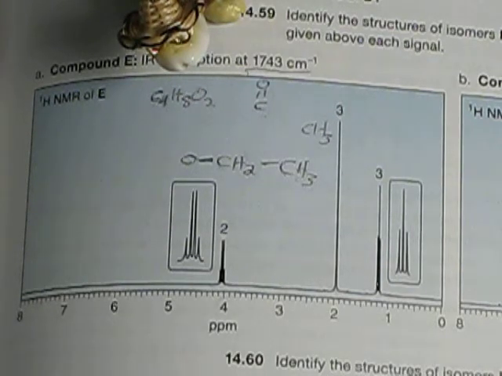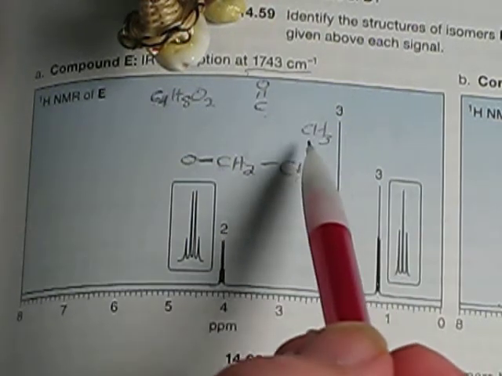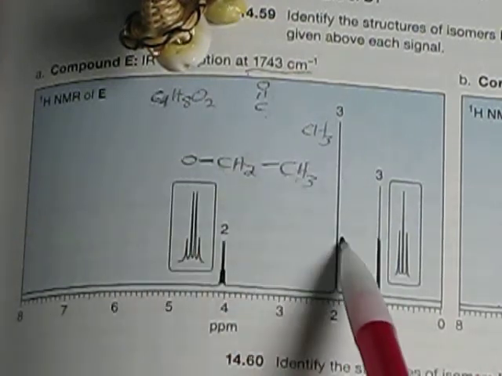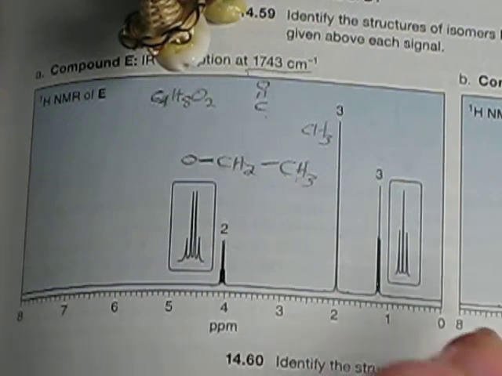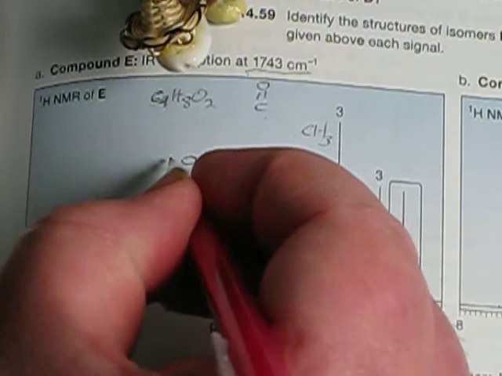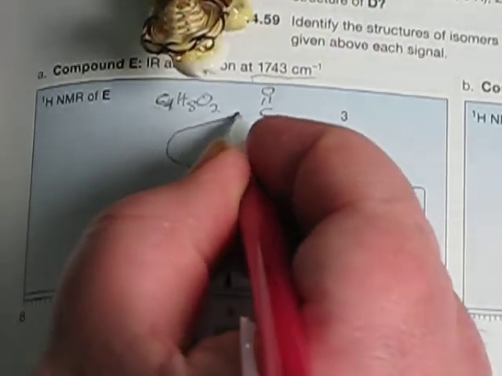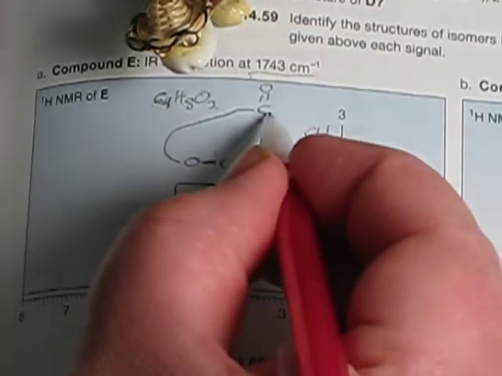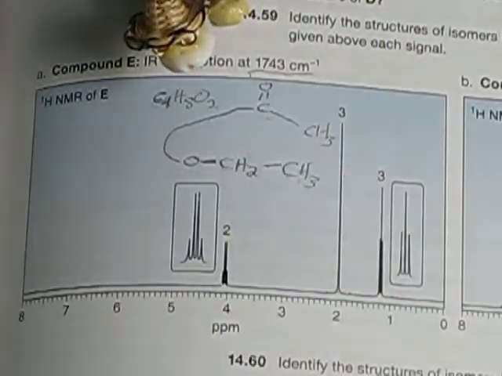Well, we've got 3 pieces. There's really only a way to put them together. Because note, you can't put the CH3 bonded to this oxygen. We already mentioned the CH3 cannot be bonded to the oxygen. It would be down at 4. So what's the only thing that can be bonded to this oxygen? The carbonyl. And so then what has to be bonded to the carbonyl? That's CH3. So there's our molecule.